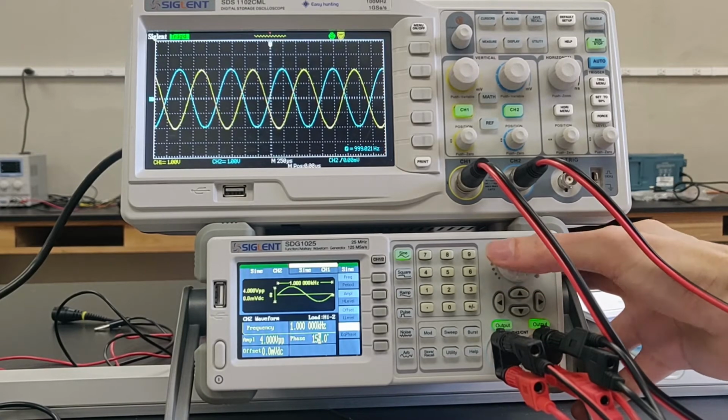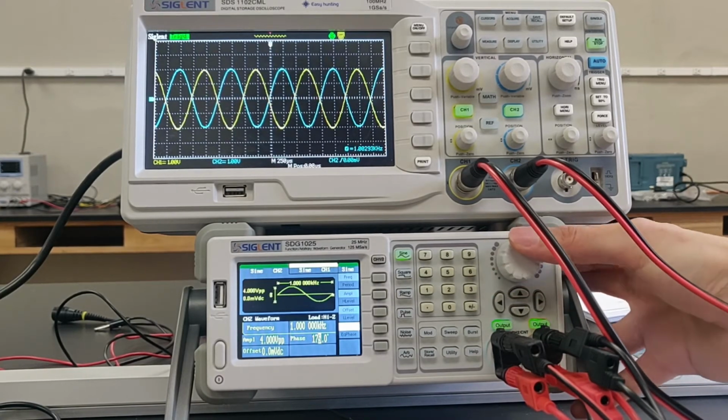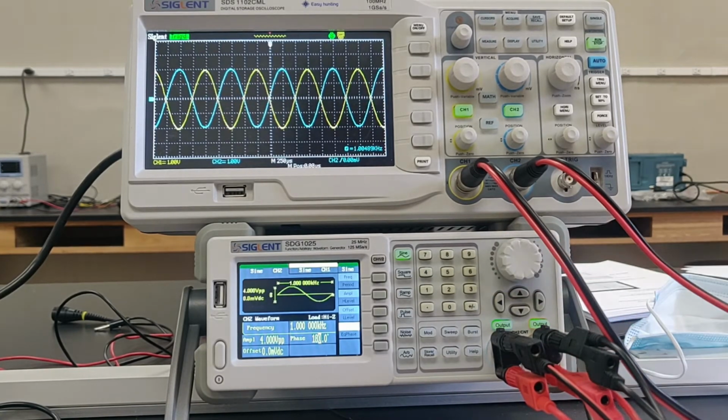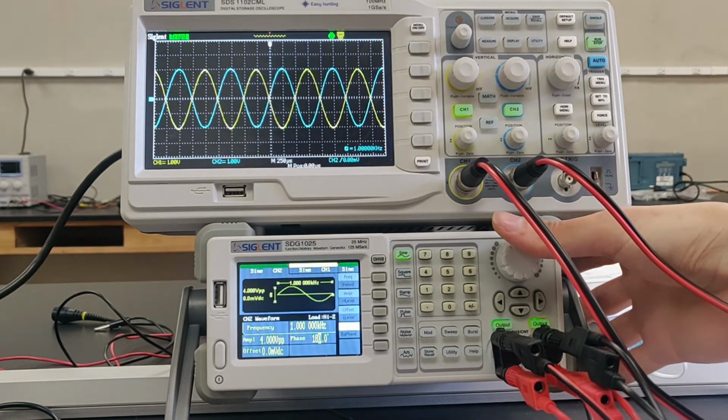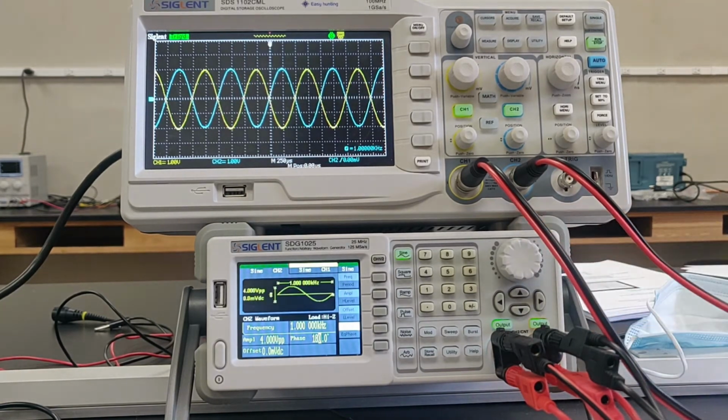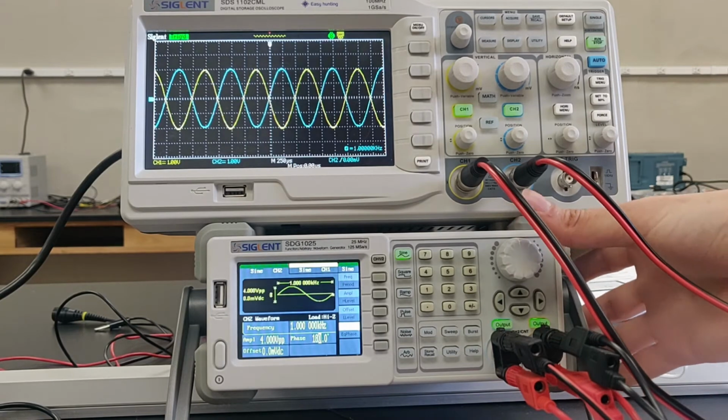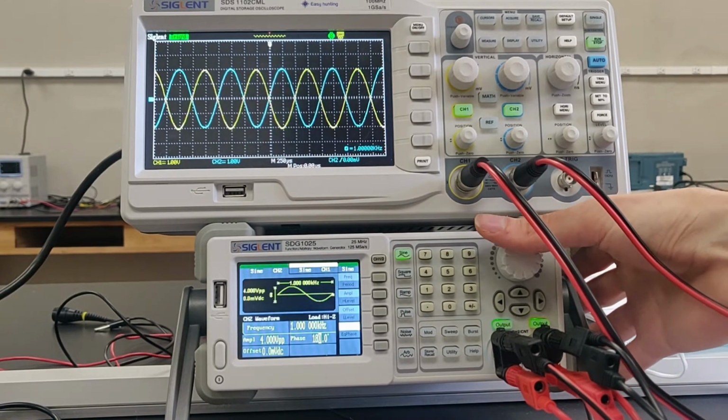At 180 degrees, they are completely out of phase, and if these two signals were to be added together, they would destructively interfere with each other, and we wouldn't really see a signal at all, as opposed to when they are at 0 degrees, they would constructively interfere, and then you would see a signal with a larger maximum voltage. So this is at 180 degrees.